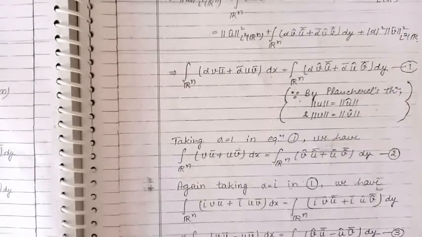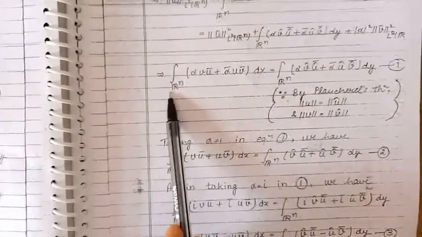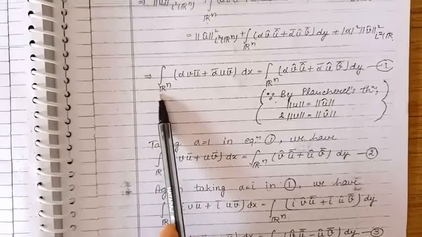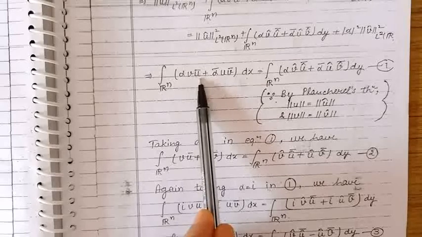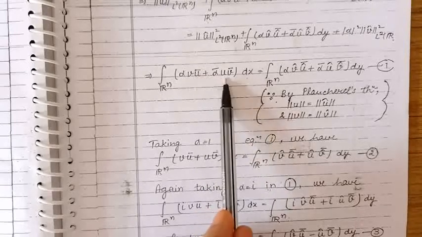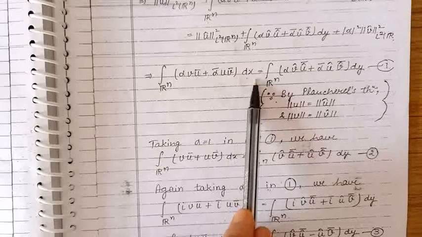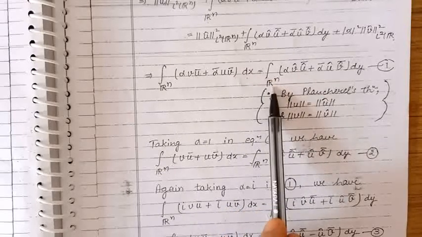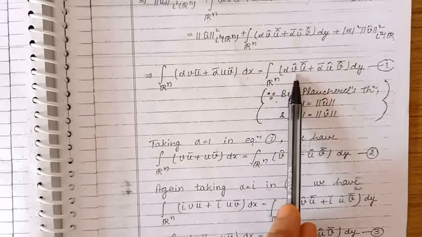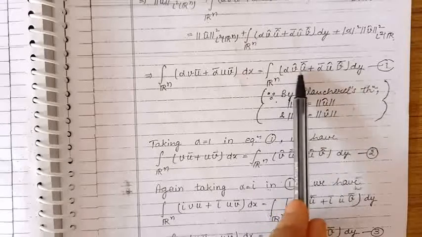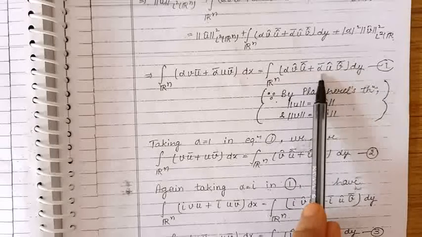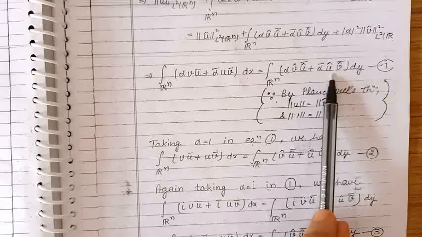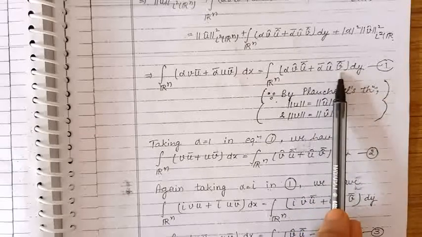So we are left with the equation: the integral over Rn of alpha times v times u conjugate plus alpha conjugate times u times v bar is equal to the integral over Rn of alpha times the Fourier transform of v times the complex conjugate of the Fourier transform of u plus alpha conjugate times the Fourier transform of u times the complex conjugate of the Fourier transform of v.